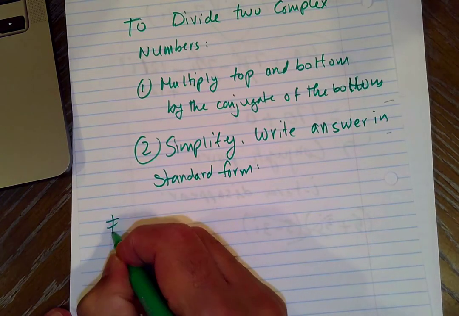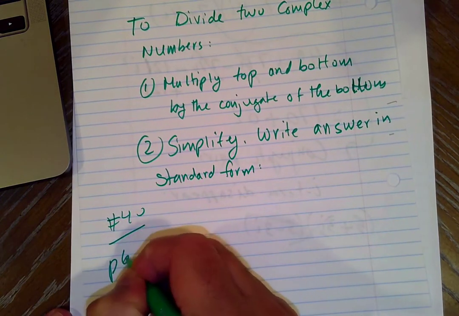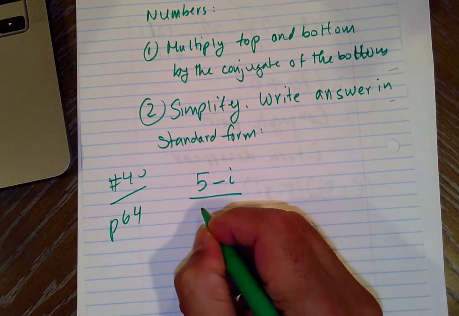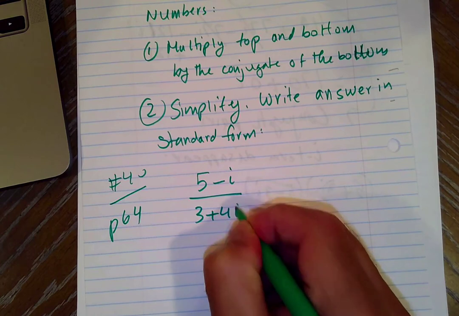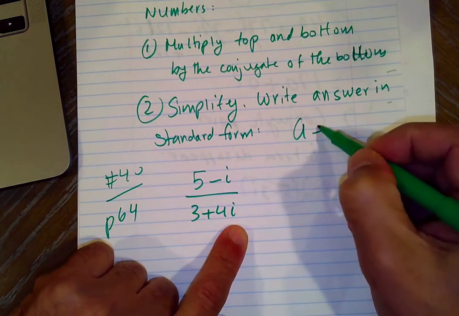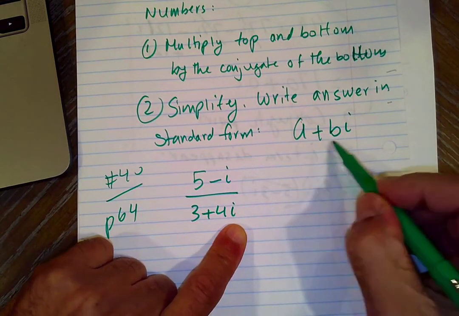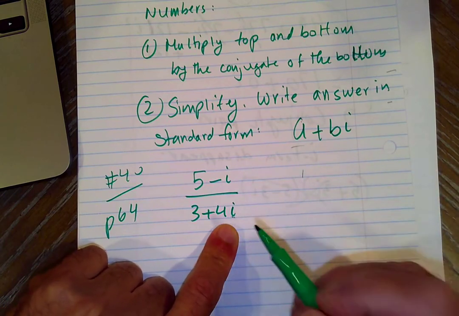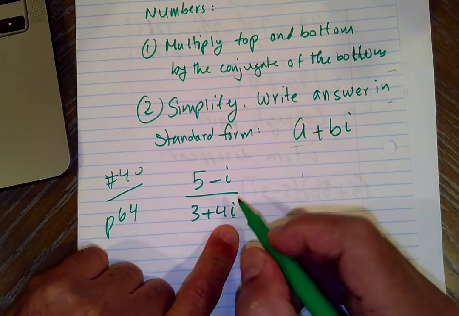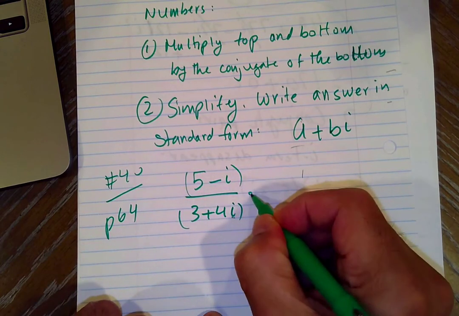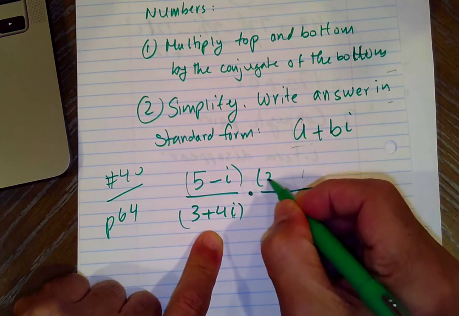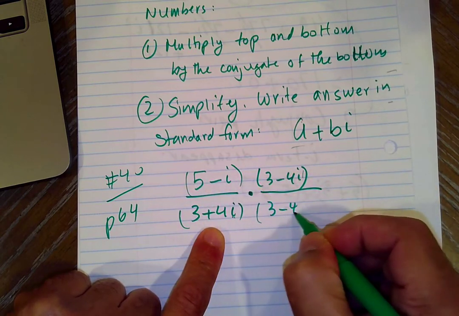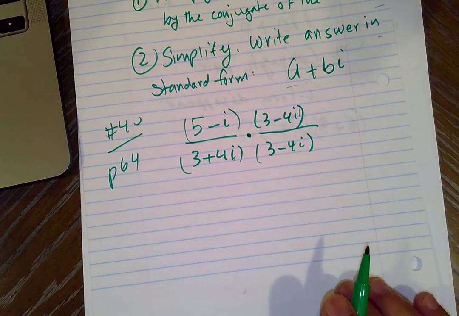So if you look at number 40, page 64 in your text, how do we divide 5 minus i over 3 plus 4i? So basically, to write the answer as a plus bi, to write it like this over 1, you gotta get rid of i from the bottom. And to get rid of i from the bottom, you gotta multiply by the conjugate of the bottom. And the conjugate of the bottom is 3 minus 4i. I don't care what's on top, you multiply by the conjugate of the bottom, okay?